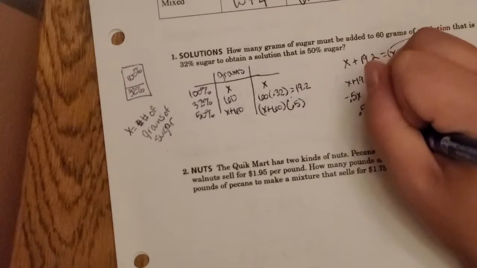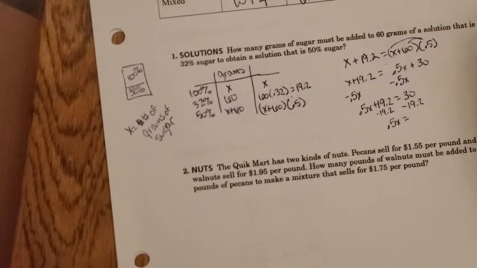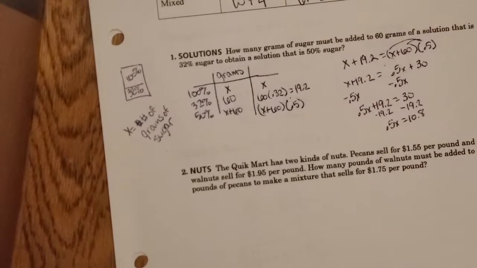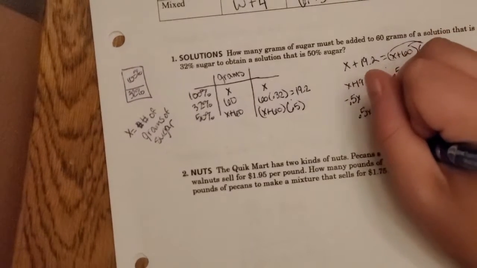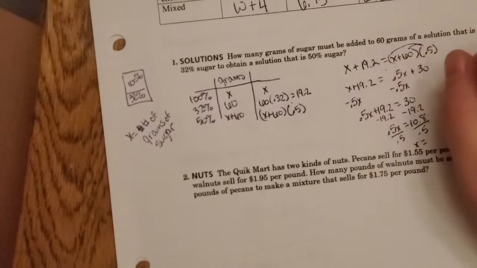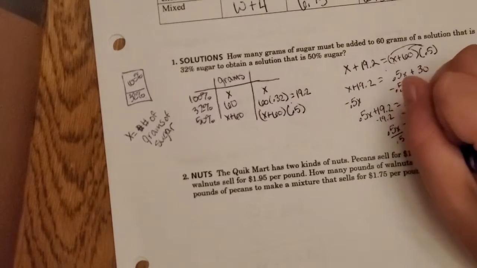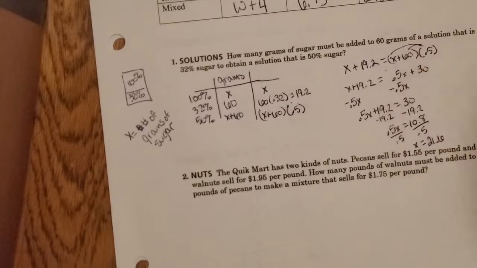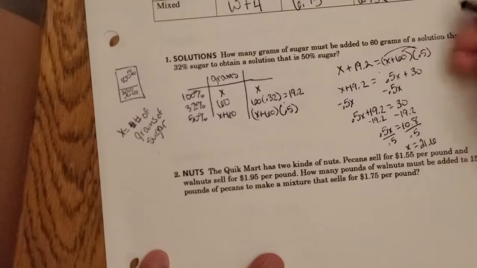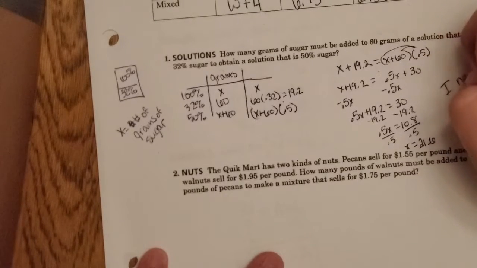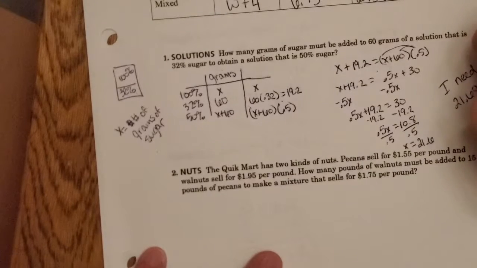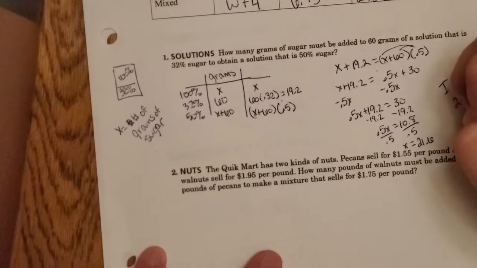And I get 0.5x equals 10.8. Divide by 0.5. X equals 21.6. And my answer would be I need 21.6 grams of sugar.